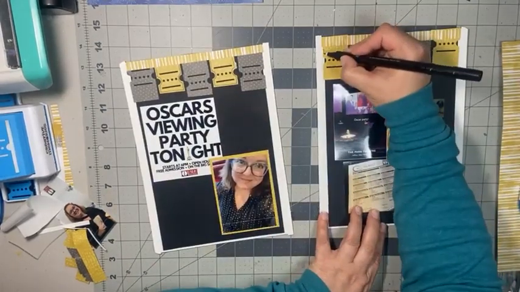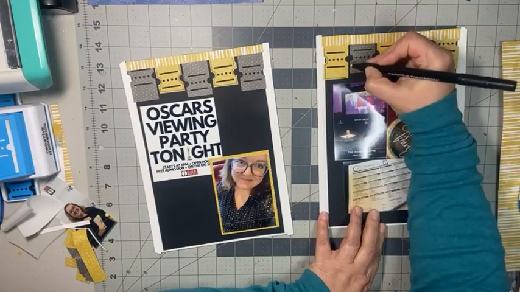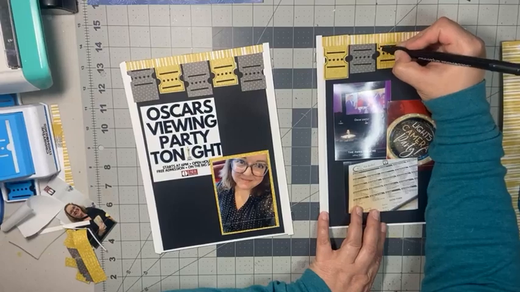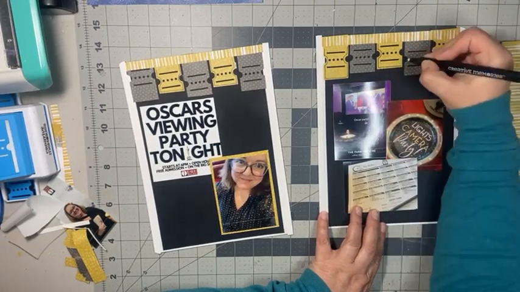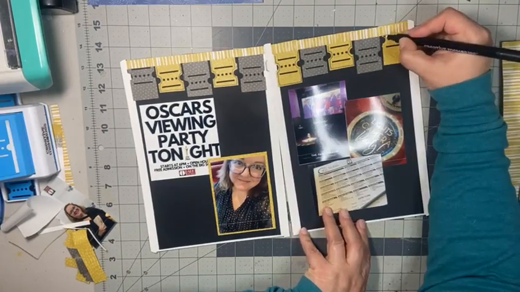And I'm not too worried about it being perfect. I'm just kind of adding a little bit of something to it. She also did some writing on hers, which I liked. I don't know that I will do that, but I did like the look of it.